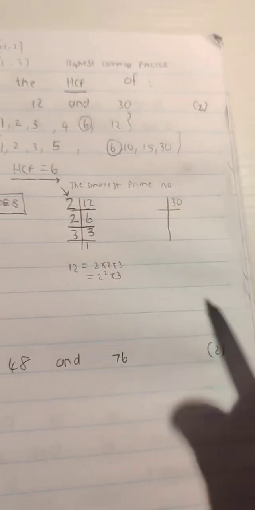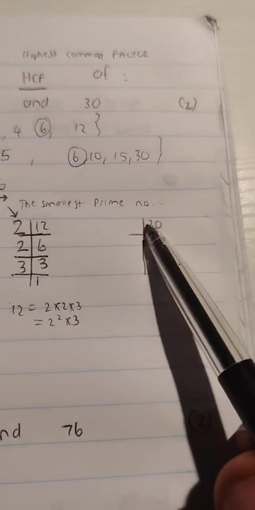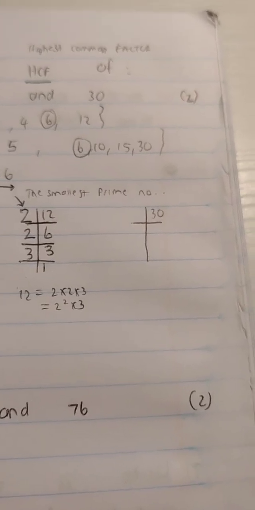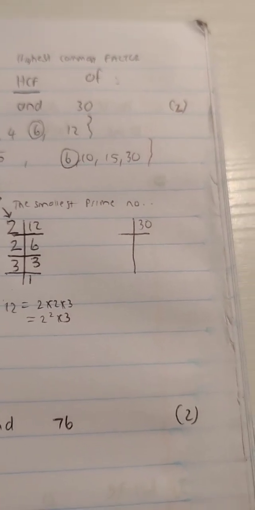Then it means 12 we are going to be able to write as 2 times 2 times 3, which is 2 squared times 3. Let's go to 30. Smallest prime number that goes into 30?